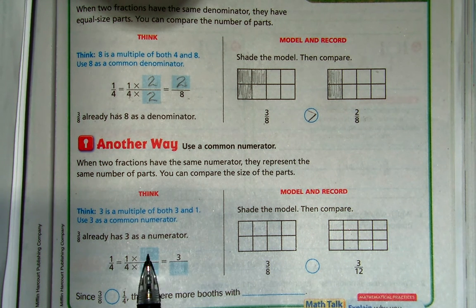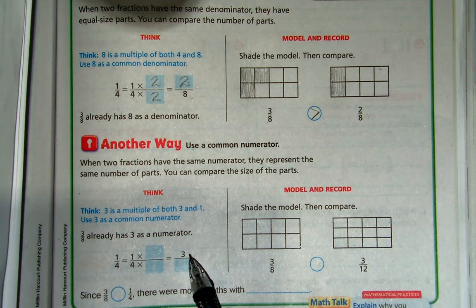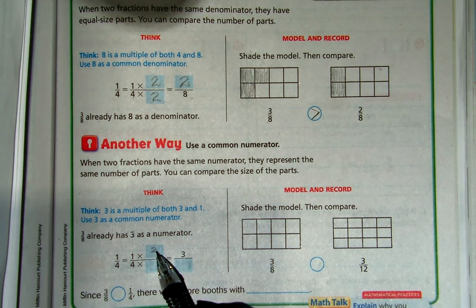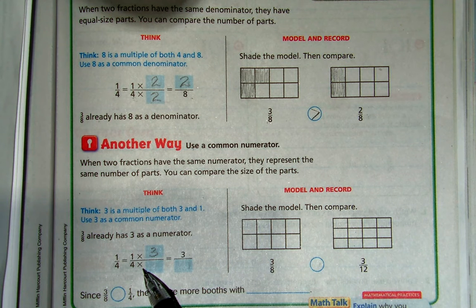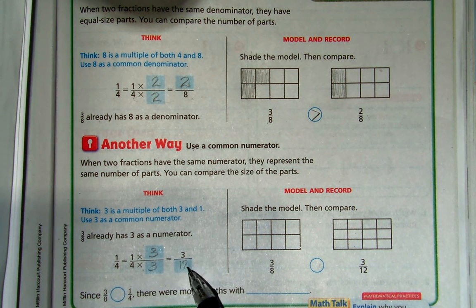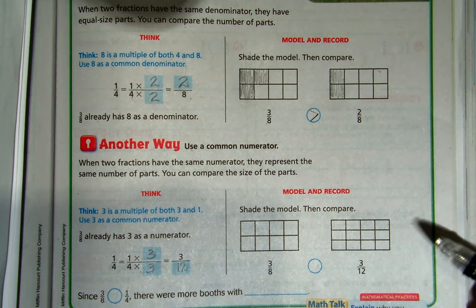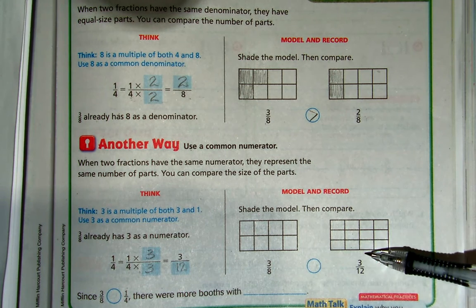If we change the numerator for 1/4 to 3, then we have to do the same thing to the numerator that we do to the denominator. In order to get 3 as a numerator for 1/4, we have to multiply the numerator by 3. 1 times 3 gives us 3 as a numerator. And we have to perform the same multiplication to the denominator. 4 times 3 is 12. So 3/12 is the same as 1/4. Now we have two fractions that have the same numerator but different denominators.